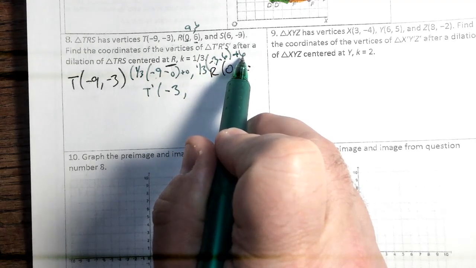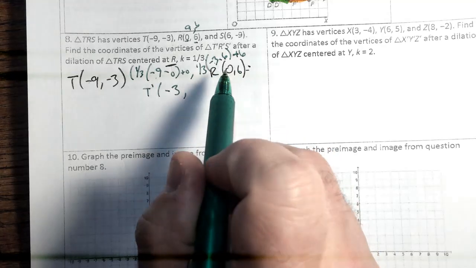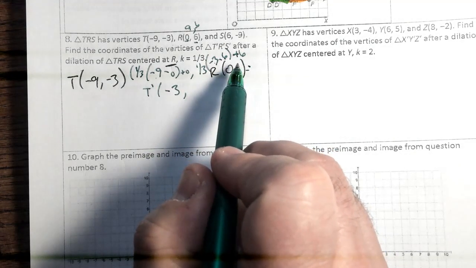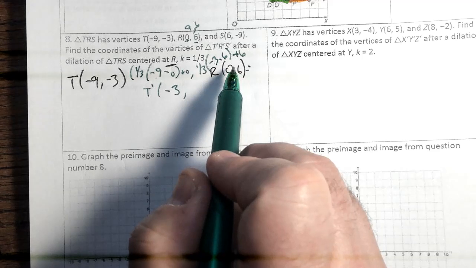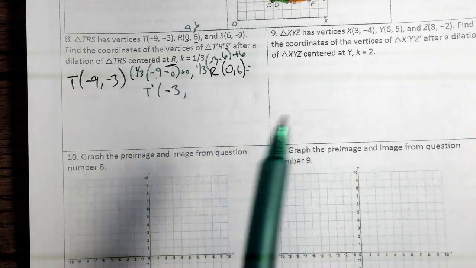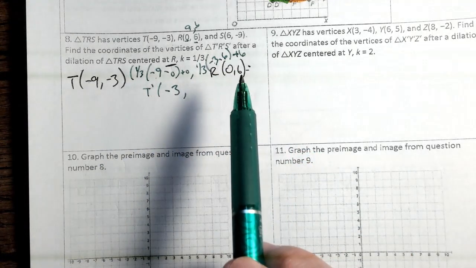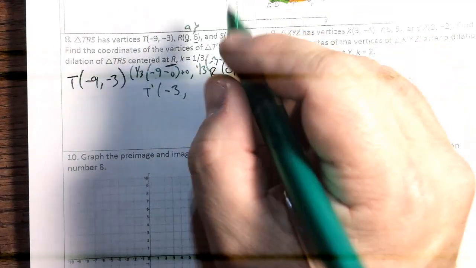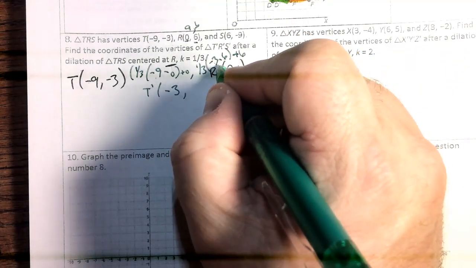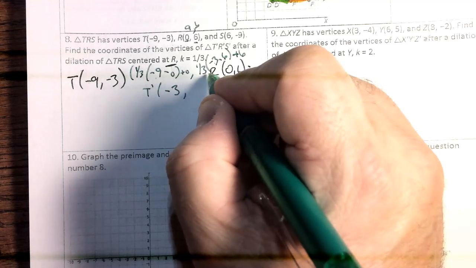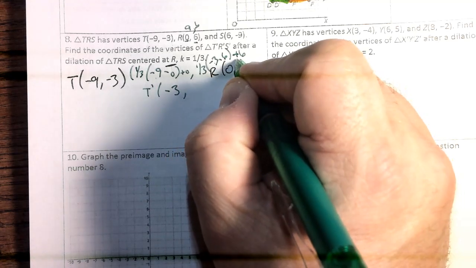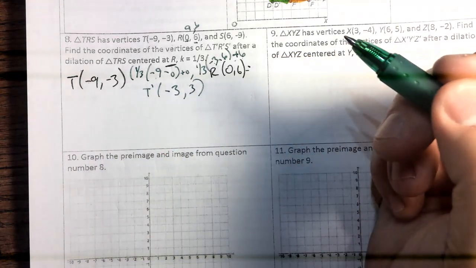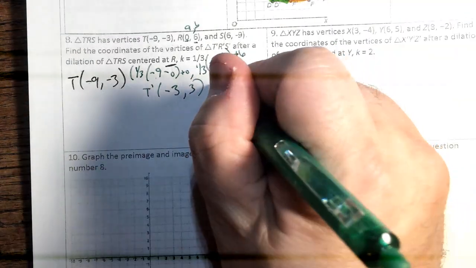Let me check my math here. 1/3 of -9 is -3, and -3 plus 6 is +3. So T prime is (-3, 3), and R stayed the same.